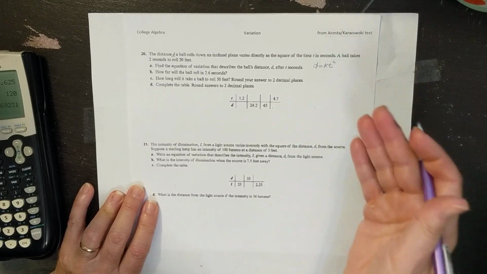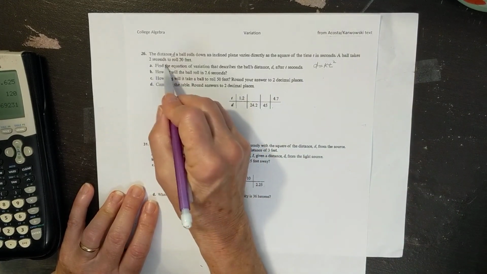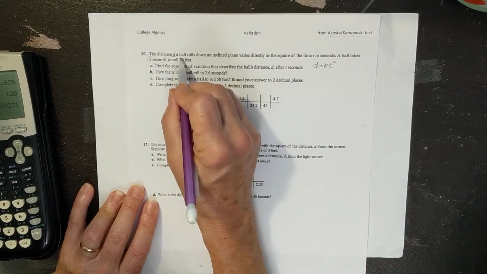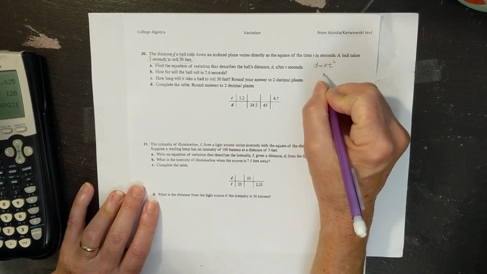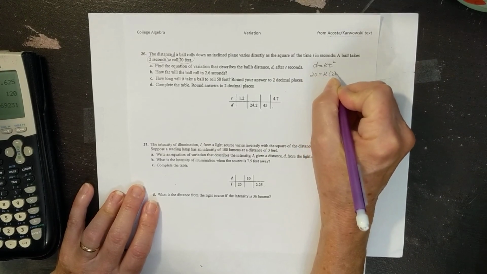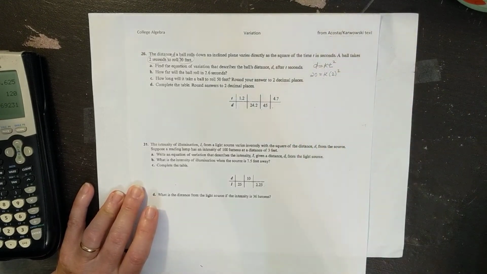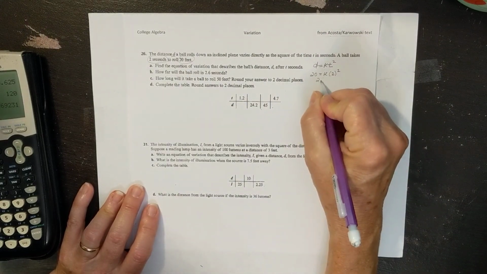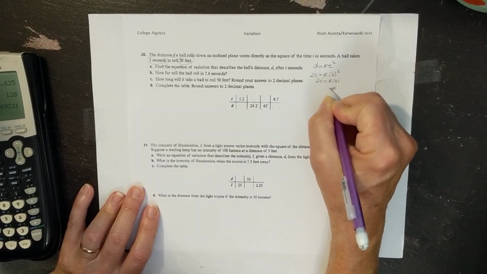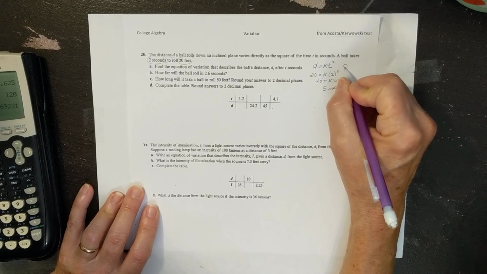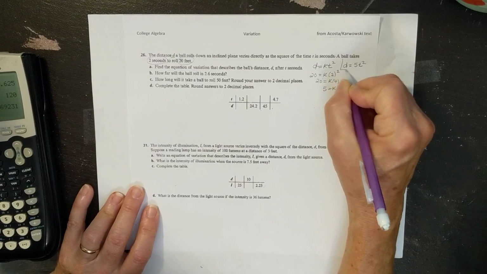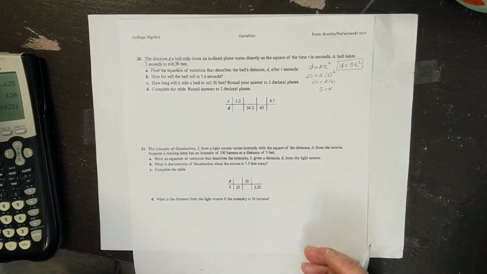Then they give us some information. It says a ball takes 2 seconds to roll 20 feet. Seconds is a unit of time, so this is t, and 20 feet is d. So we'll say 20 feet is equal to k times 2 squared, and we can solve for our constant of proportionality. 20 is equal to k times 4. Divide both sides by 4, and we get that k is equal to 5. Then we can write our equation: d is equal to 5 times t squared, which will be true for every value of d and t.